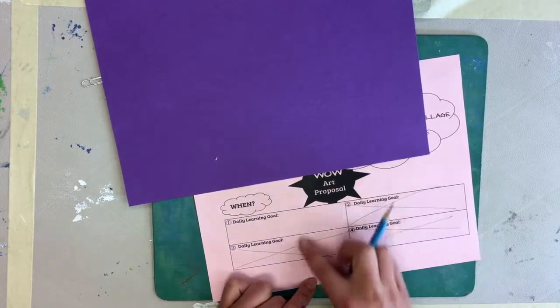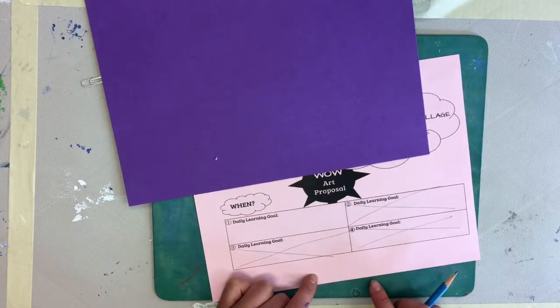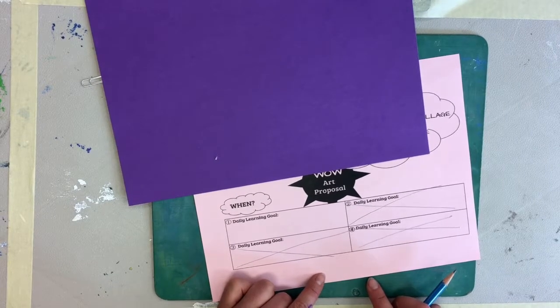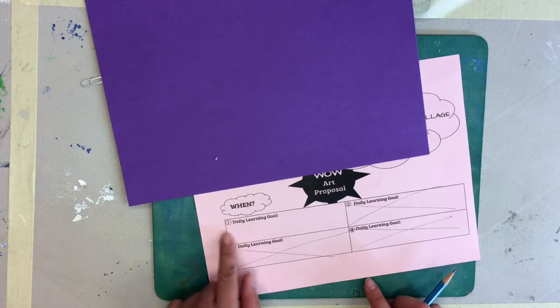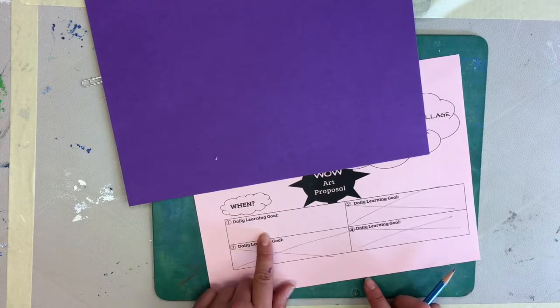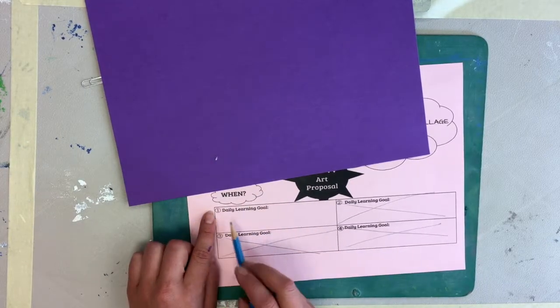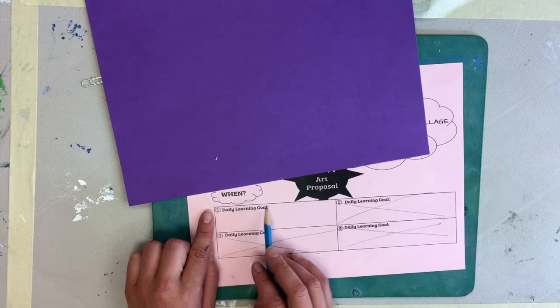Those boxes are there so that you can plan your wow art projects as they get longer and a little bit more complex. But since we're just practicing going through the artistic process, our first wow project will be just 1 day long.